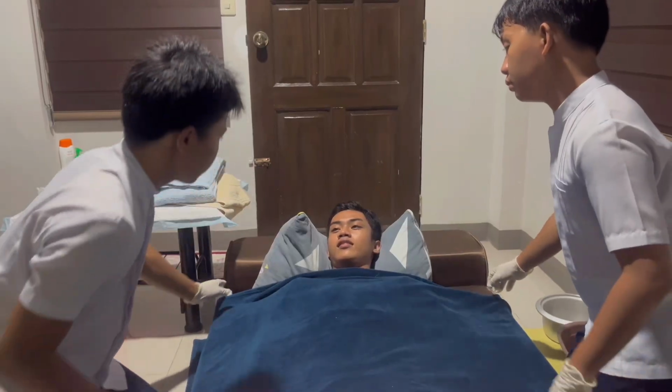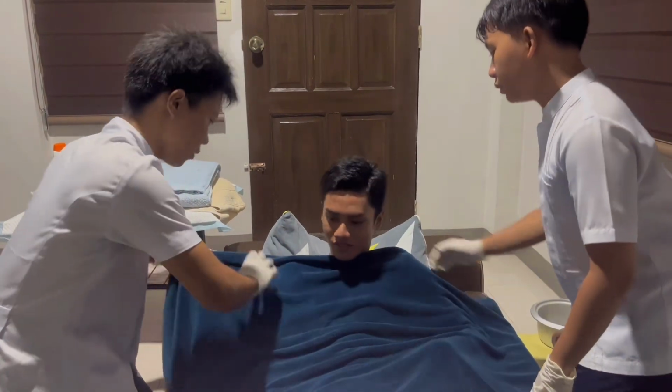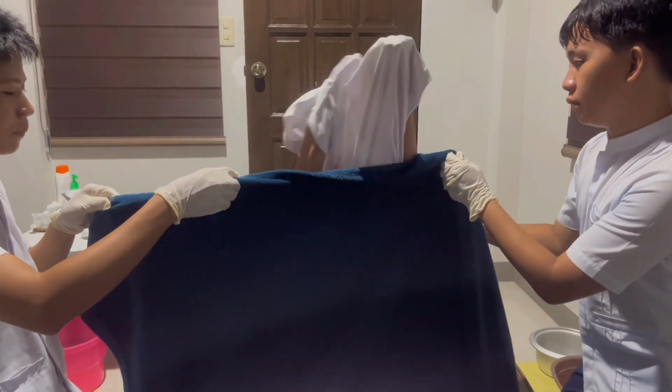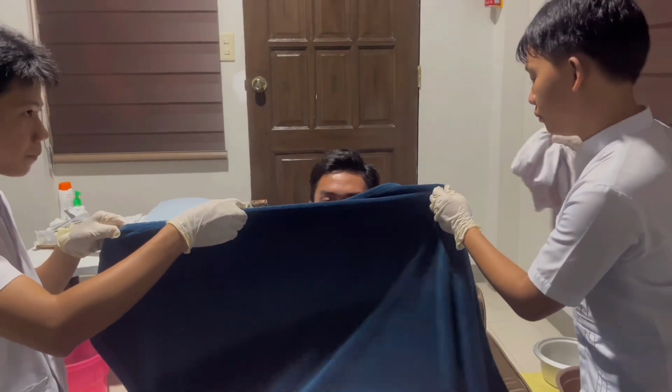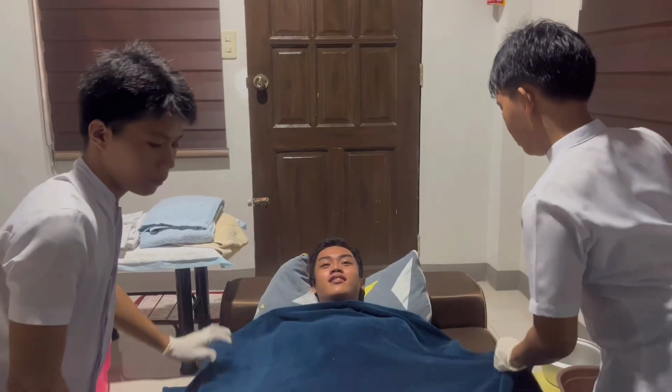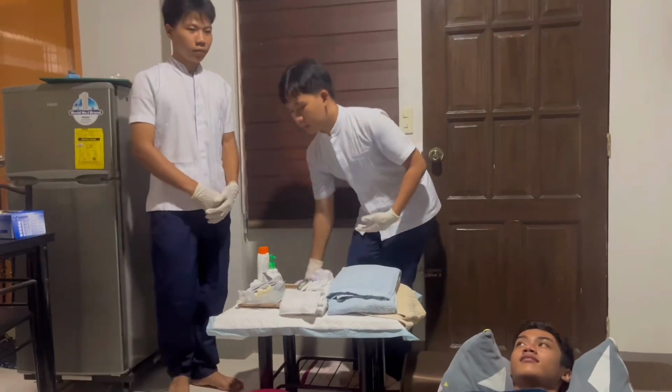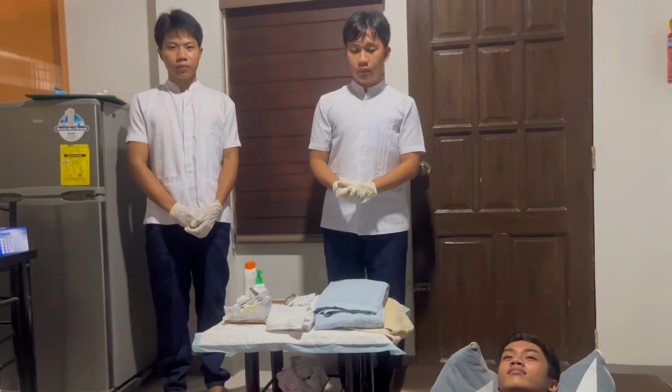And after, raise the blanket and let the patient remove his or her clothes. And then automatically after this, we get the patient's clothes and we put it down. We ensure that this is safe.